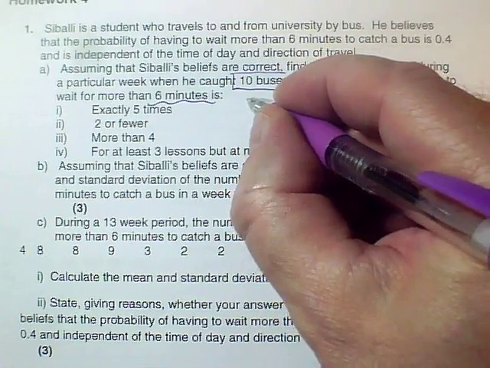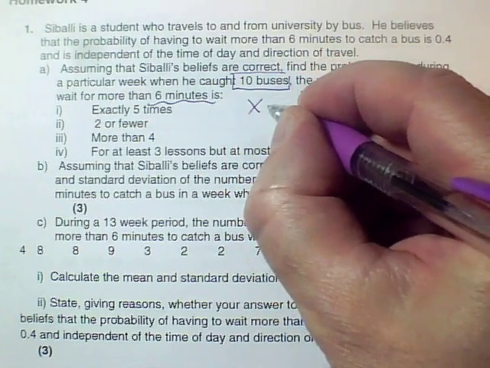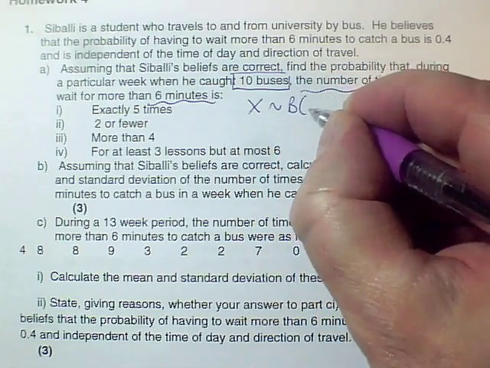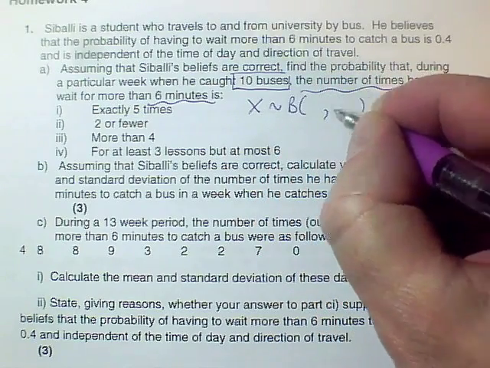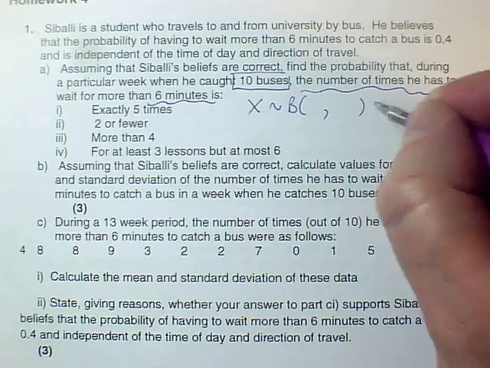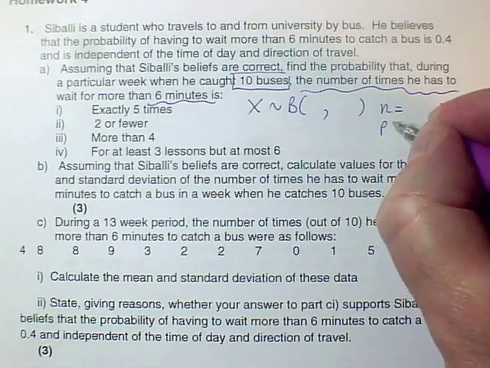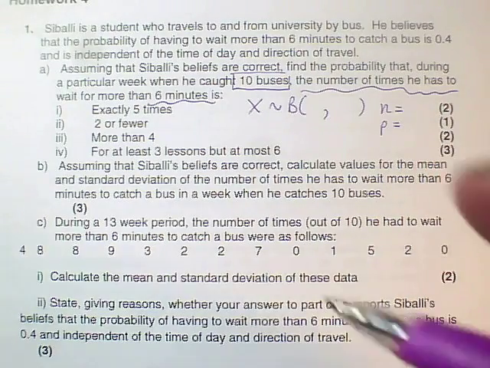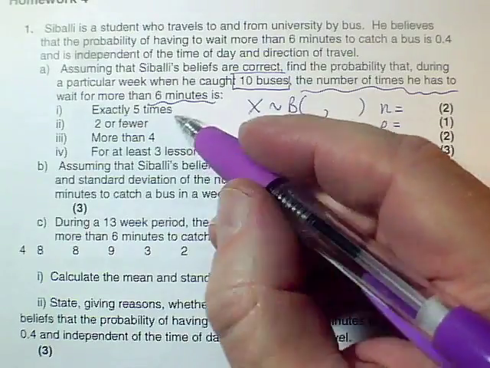So you have to set up that your count of how many times this happened is a binomial, and you need the number of trials and you need the probability of it happening on one trial. So you've got a value of n and you've got a value of p. Once you've got your value of n and p, then you can use your calculator probabilities.